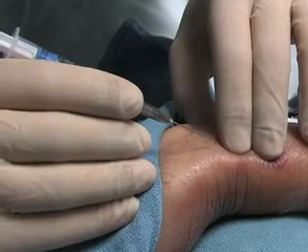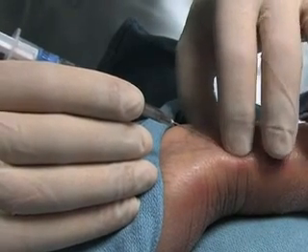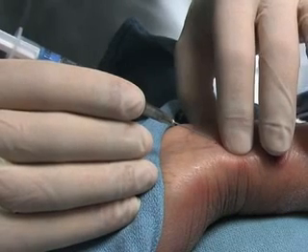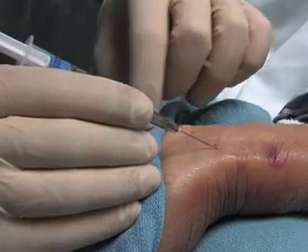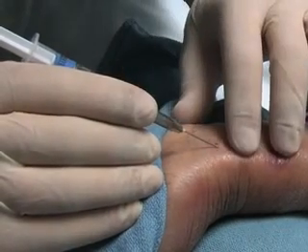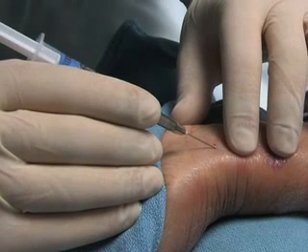Again, locate the maximum impulse with the index and middle fingers of the non-dominant hand. Holding the arterial blood gas syringe with the dominant hand, aim the needle away from the hand and toward the upper arm, and puncture the skin at a 30 to 45 degree angle at a point just below the index and middle fingers of the non-dominant hand.